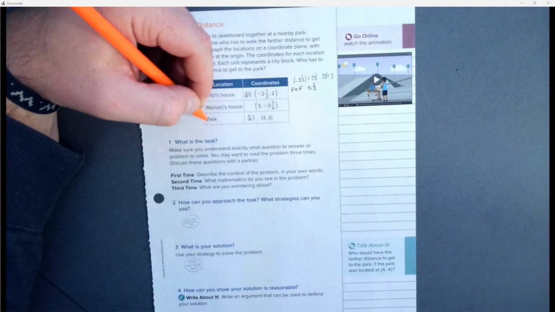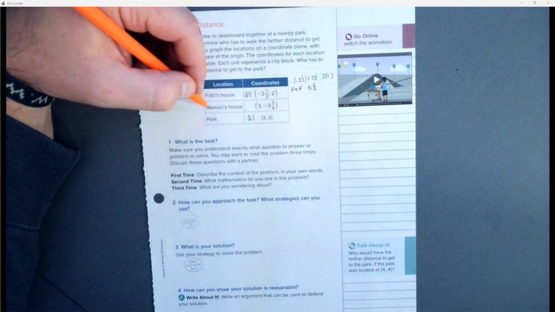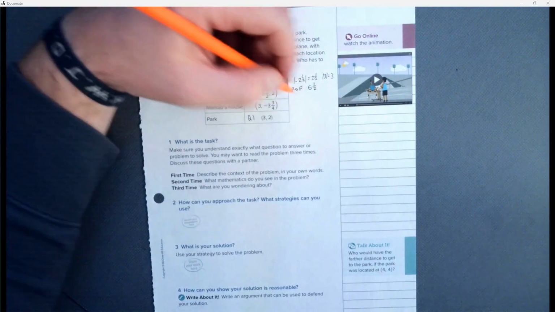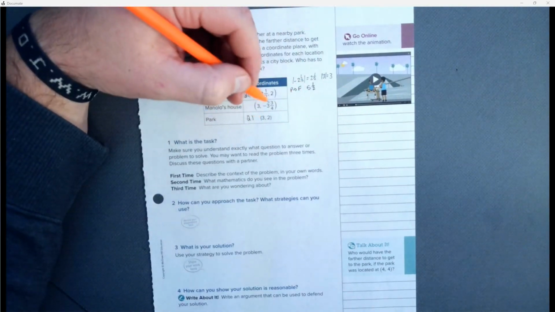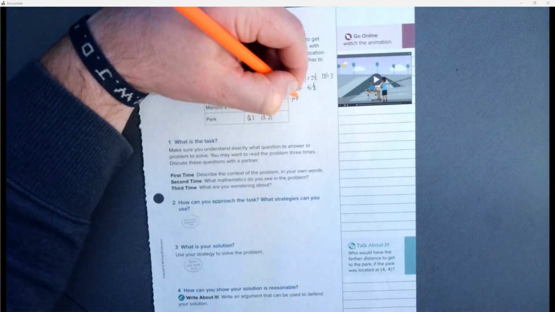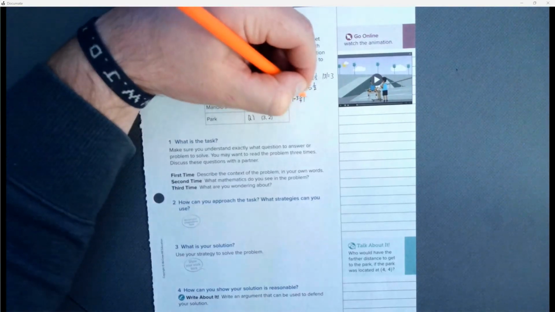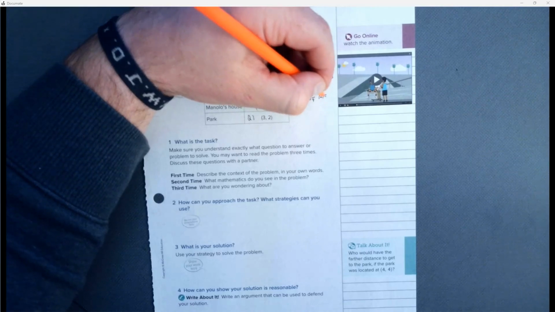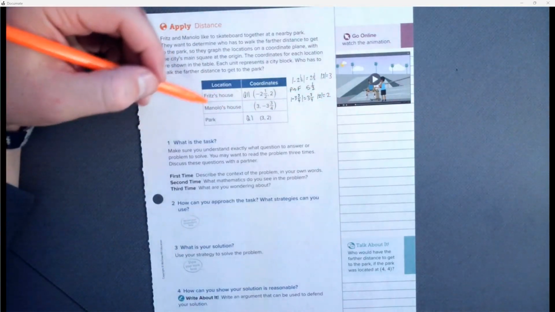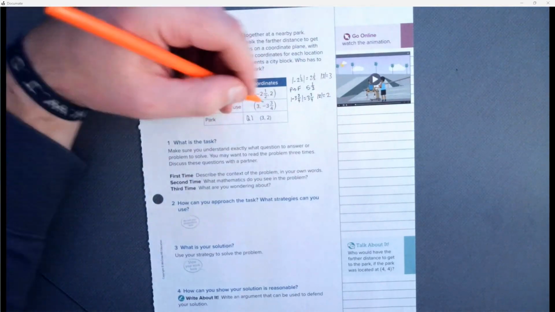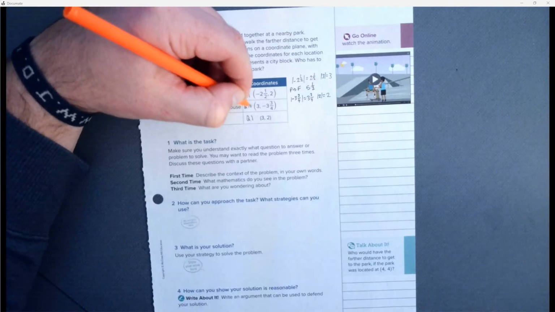Now, park at (3, 2). Manolo's house at (3, -3 3/4). So they have the same x, so we're going to compare the y. Get the absolute value of -3 3/4, which is going to be 3 3/4. And the absolute value of 2, which is 2. Well, Manolo's house is at positive, negative, so we know it's in quadrant 4.